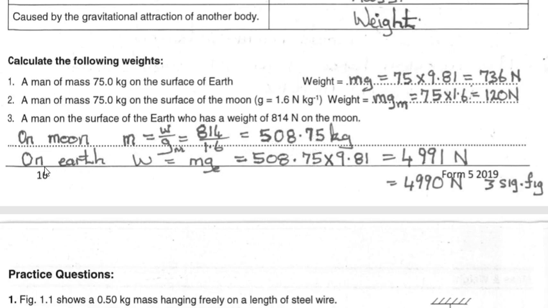And then we calculate, on Earth, what would the weight be of this mass? The mass is not changing. We've calculated the mass of the person, and it's not going to change when he goes to the Earth. His mass stays the same, but now the gravity has gone up to 9.81. So that means we can calculate what his weight is on the Earth.